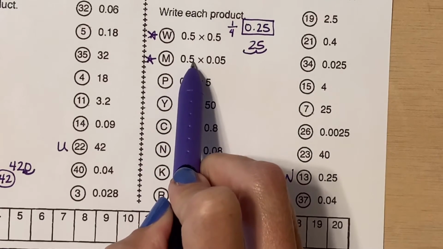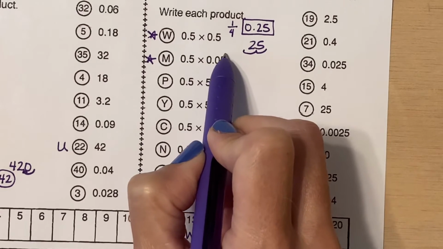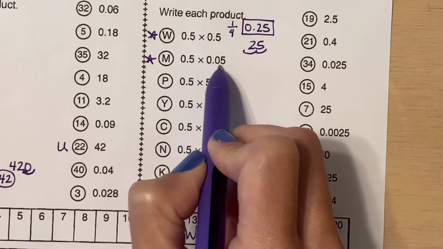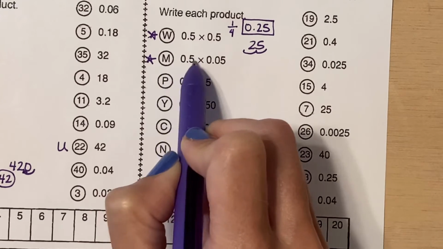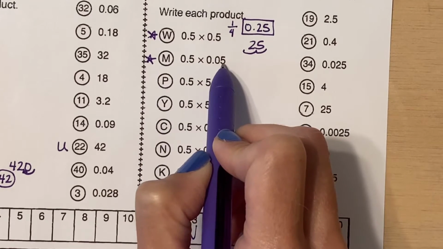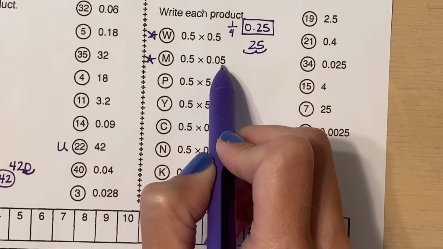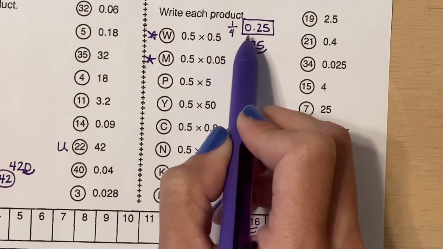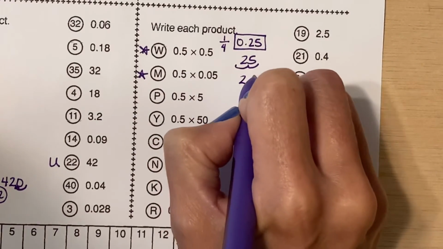All right, let's do this one. 5 times 0.05. This means I'm taking a very, very small amount, much less than a half of a half. So if I have half a candy bar and I'm taking 5 hundredths of it, I'm taking a very small bite. So this is going to be definitely smaller than our previous answer. Well, 5 times 5 is 25.